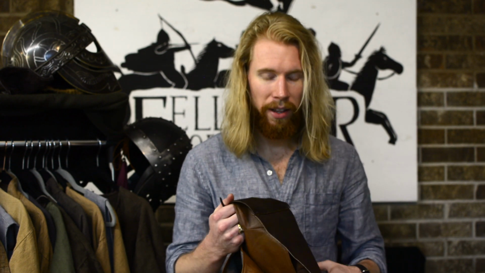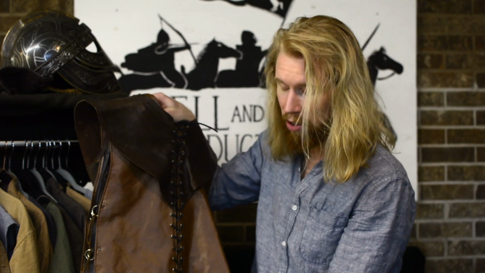Now, if you're on a little more of a budget, then pleather or fake leather is a good option as well. This is a similar Ranger vest that I made ages and ages ago. This is real leather, but this is pleather. You can tell this looks pretty good.